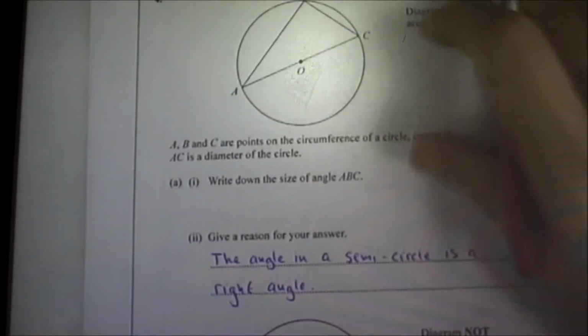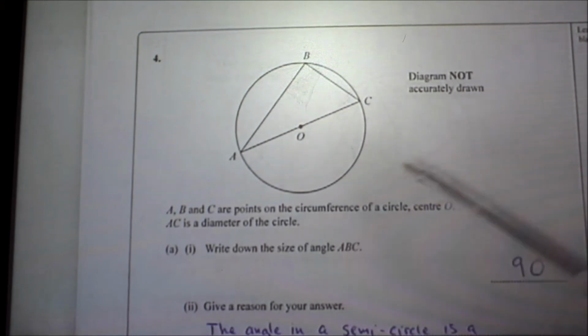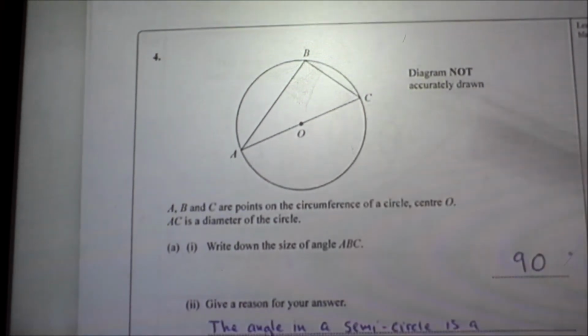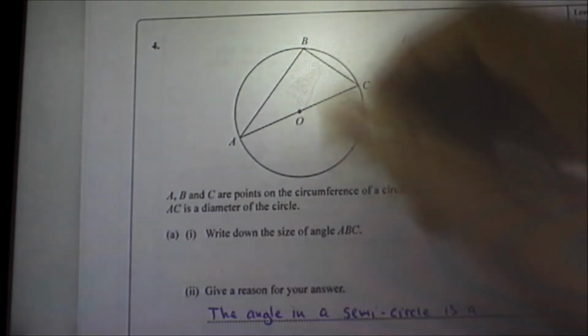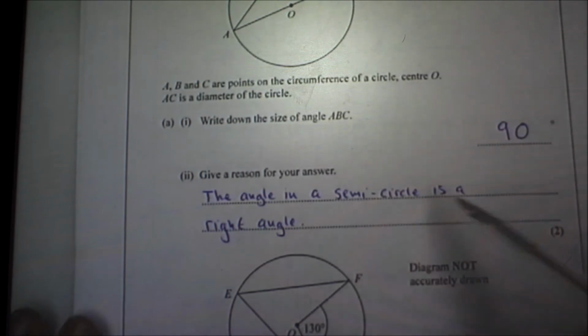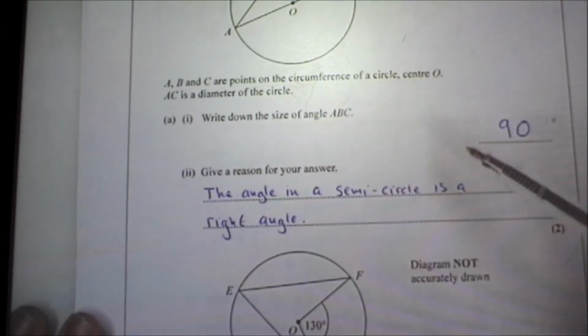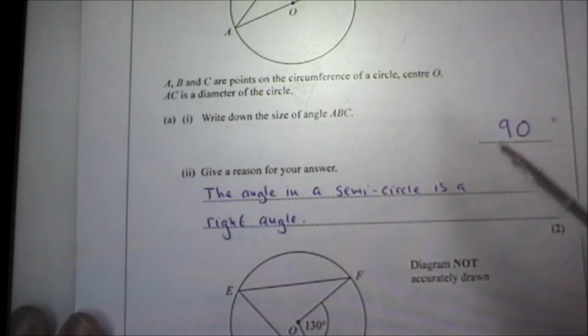Question 4. A, B and C are points on the circumference of a circle, centre O, points A and C. AC is the diameter. Look at that angle ABC. Again, that's a right angle. Should be getting used to that now. Give a reason for your answer. The angle in a semicircle is a right angle. That's not the diameter, I suppose.